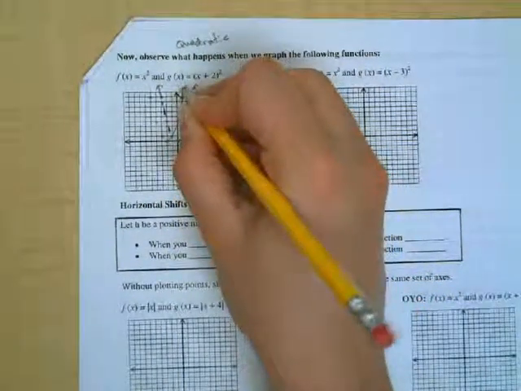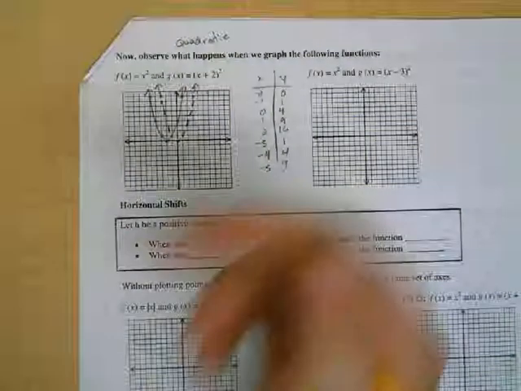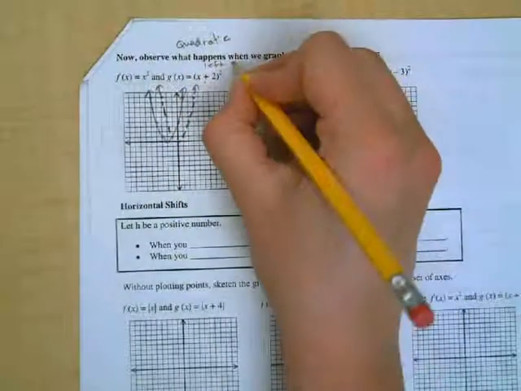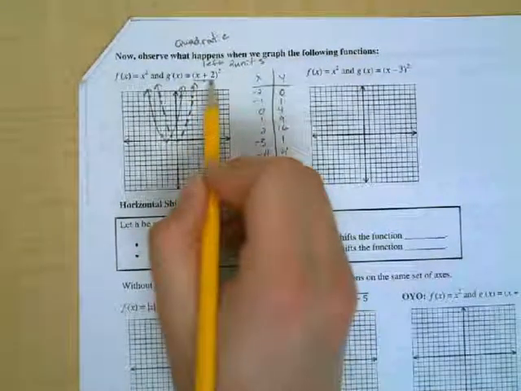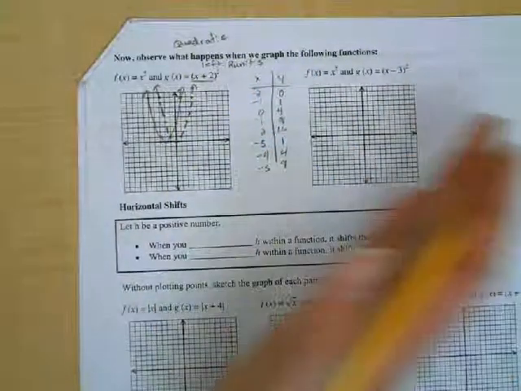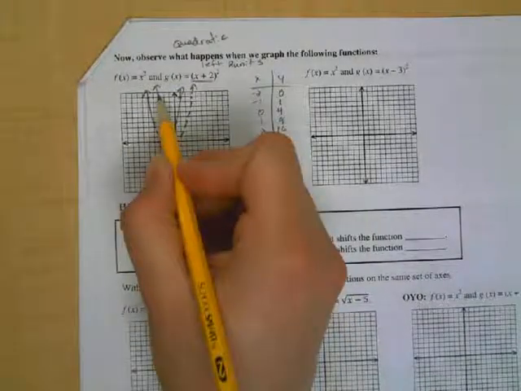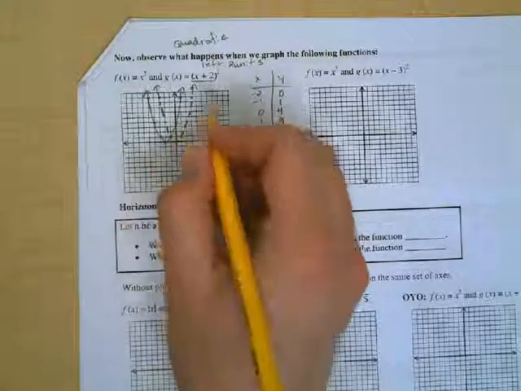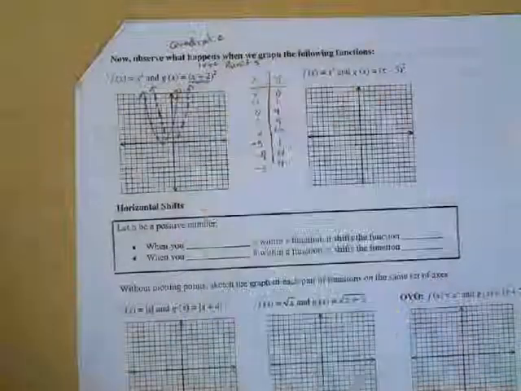you should see now that what has happened is that we have actually shifted left 2 units. Left 2 units, which I know seems a little backwards, but the horizontal ones are. If it is a positive 2 inside, that actually means this thing is going to shift to the left 2 units instead of right 2 units. So if you took each point, it would go left 2 units, left 2 units, left 2 units, left 2 units, all the way around. So that's exactly what's happening. We get a left shift of 2 units.